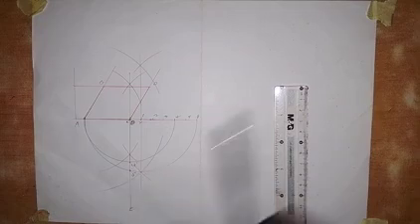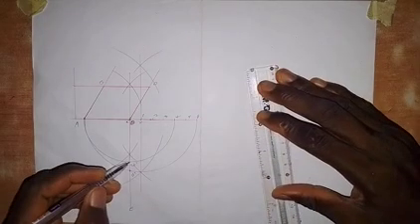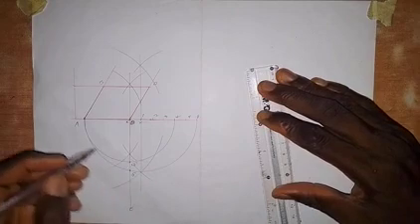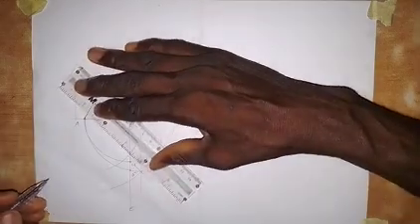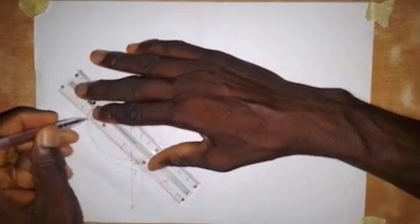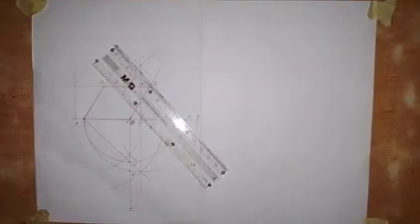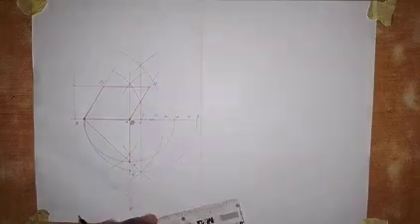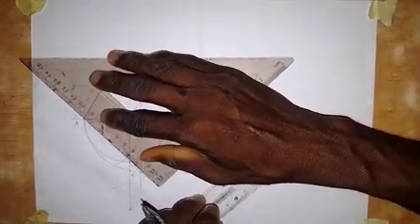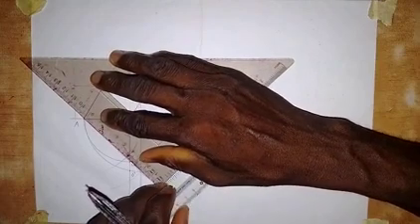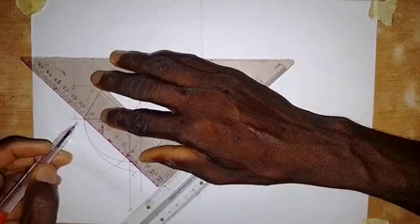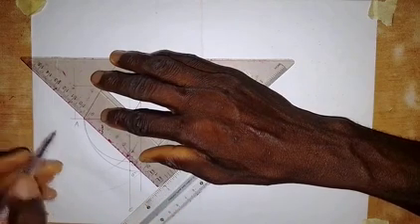Okay, so the next thing that we are going to do is to join this point 4 prime to point A, and it goes like this. So just join like this. All right, so then the next thing that we are going to do is that we set the set square on this line A4 prime. Then we want to locate the new point A1 for the enlargement.